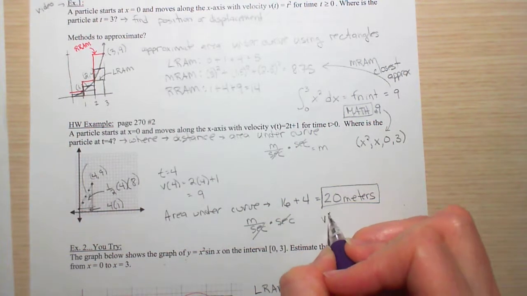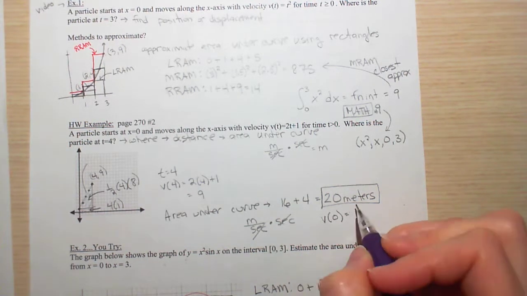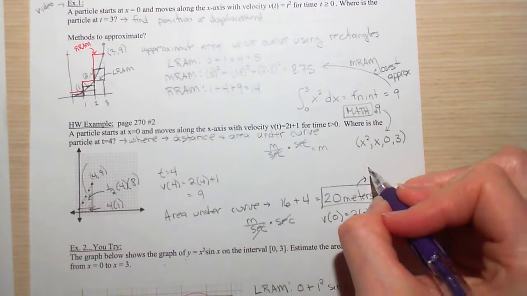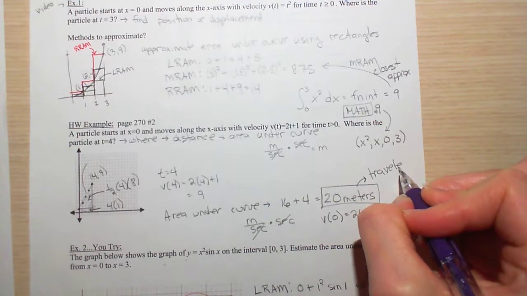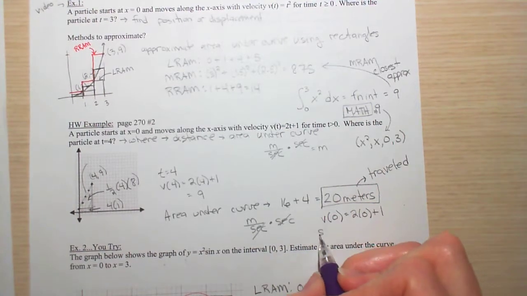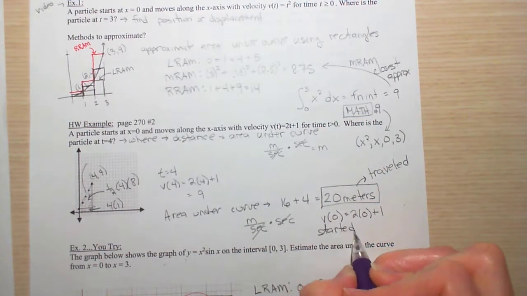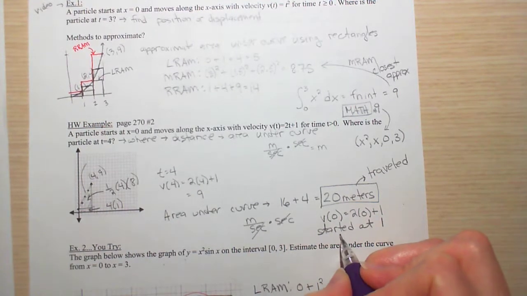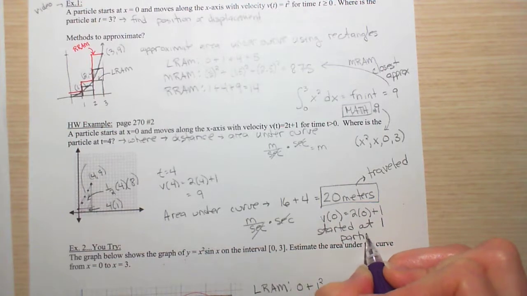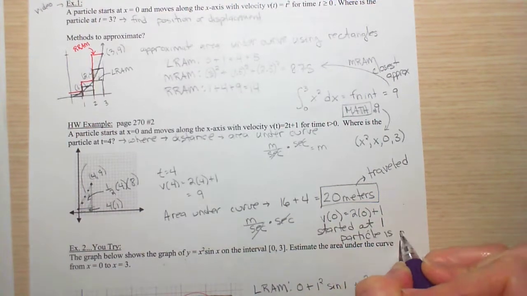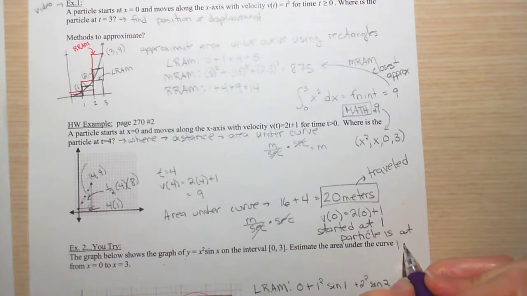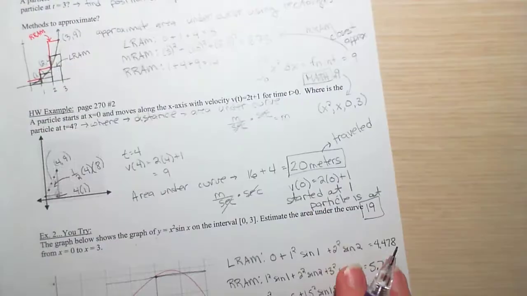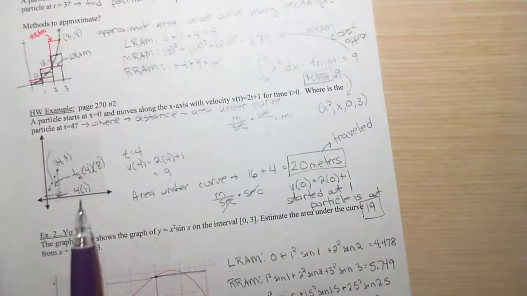Ooh, but we better check v of 0. V of 0 is 2 times 0 plus 1. So this is how far it traveled, and it started at 1. So where is it? The particle is at 19. Okay, so that is it for 5.1, the two videos together.